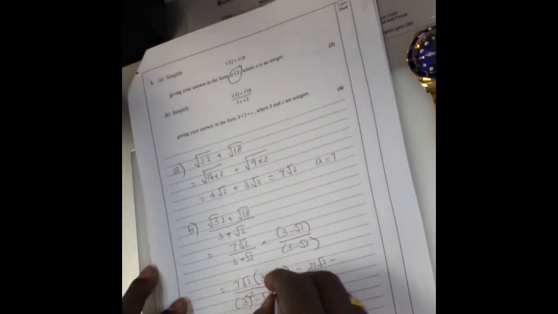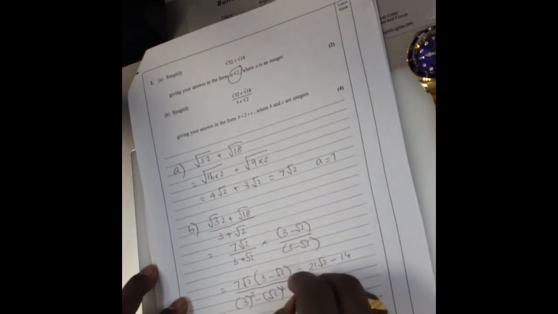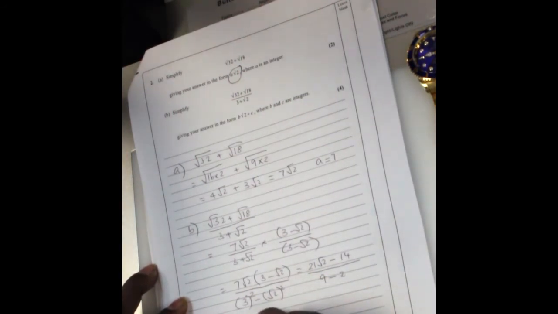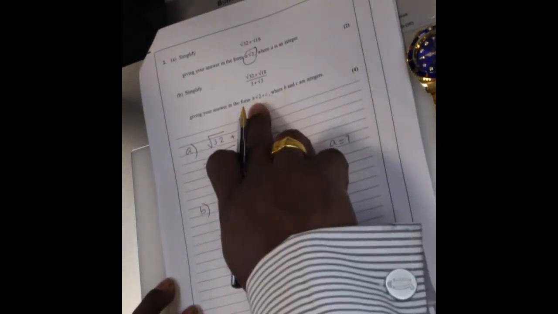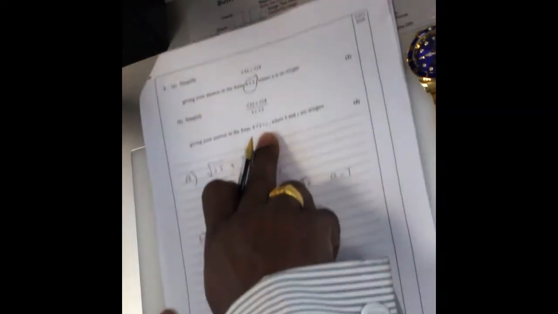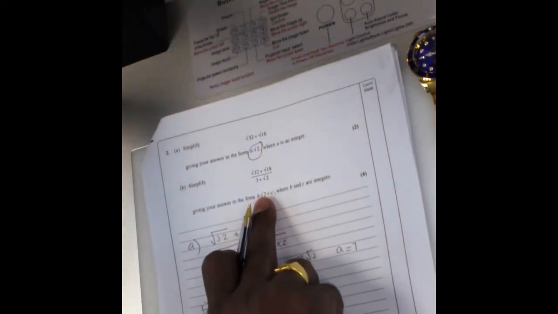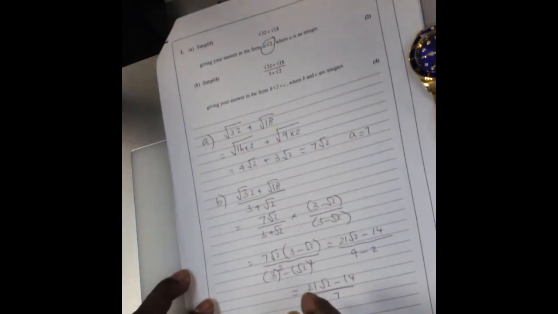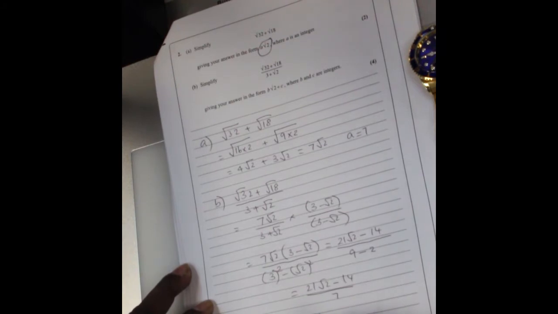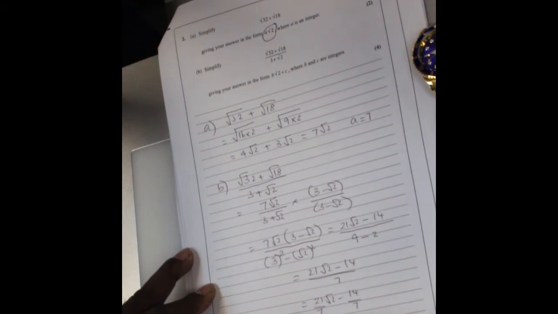Root 2 times root 2 is 2, and 2 times 7 is 14, all over 3 squared, which is 9, minus root 2 squared, which is 2. Then 21 root 2 minus 14 over 7. Then I'm looking at the form: they're asking for b root 2 plus c. So I have to make it exactly the same form. I split this into 21 over 7 root 2 minus 14 over 7, and when you simplify, 3 root 2 minus 2.